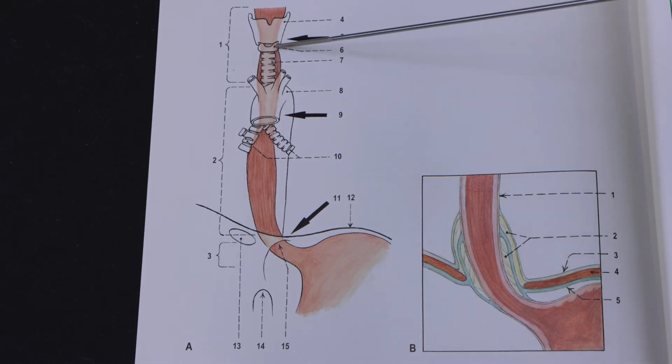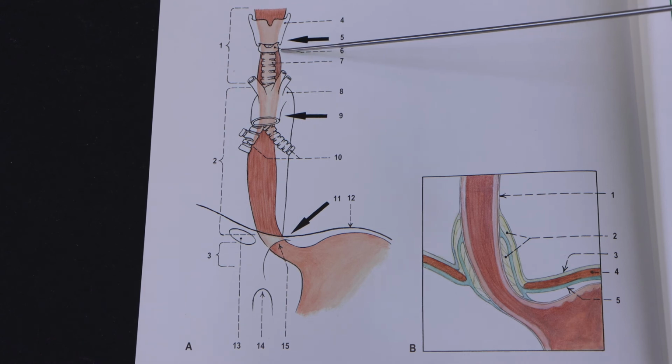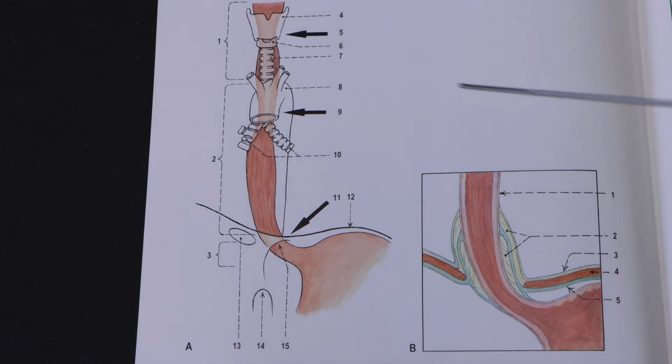The first one is located in the cervical part, immediately at the beginning of the esophagus, at the level of the cricoid cartilage, at the level of C6. It's the first physiological narrowing place of the esophagus.